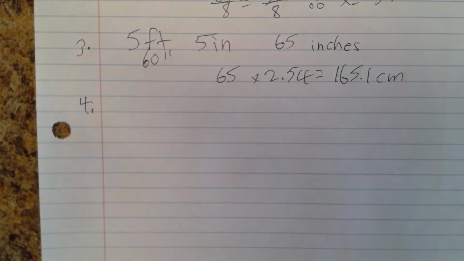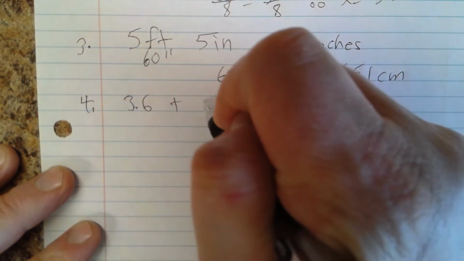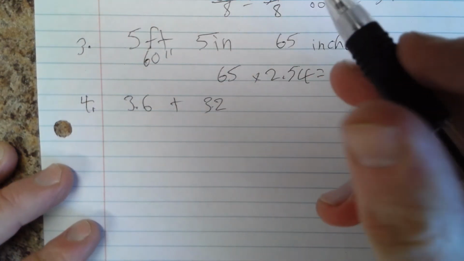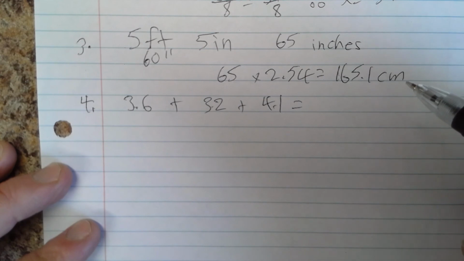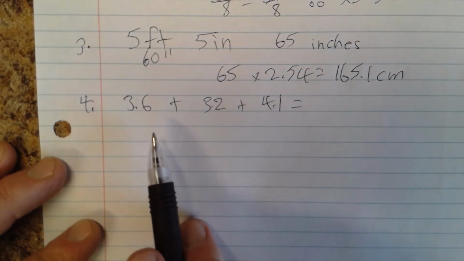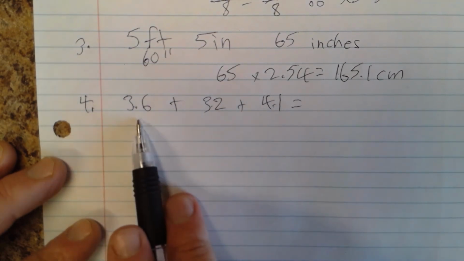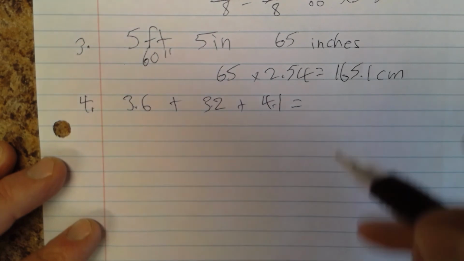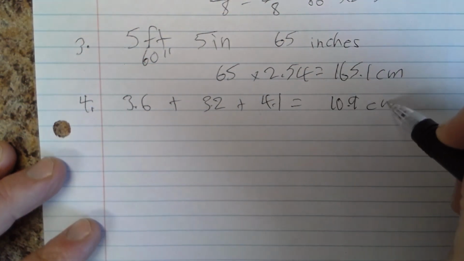What is the perimeter of a triangle with sides measuring 3.6, 3.2, 3.6, add 3.2, add 4.1? And obviously all we have to do is add them together, because this is perimeter, all distance around. 3.6, 6.8, 10.6, 10.8, 10.9 centimeters.